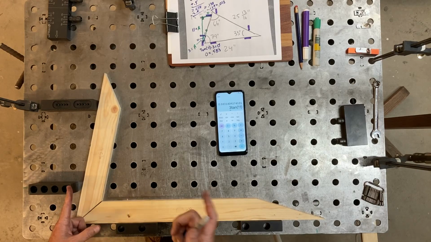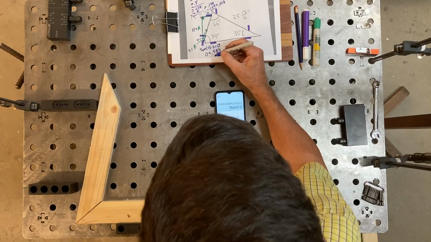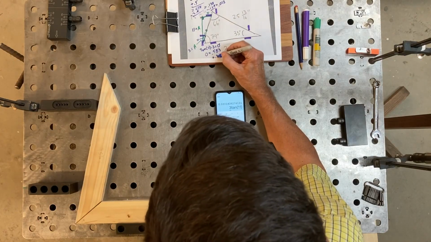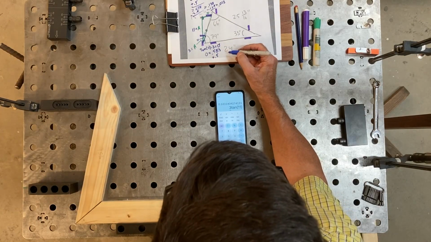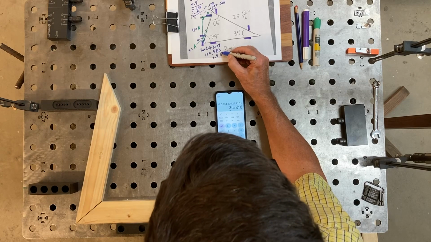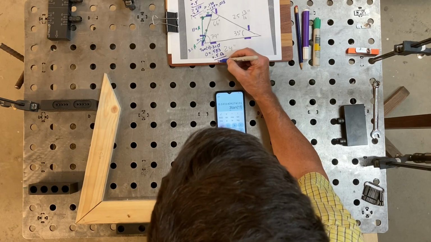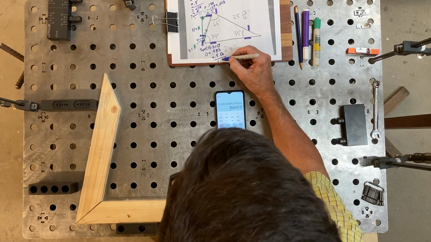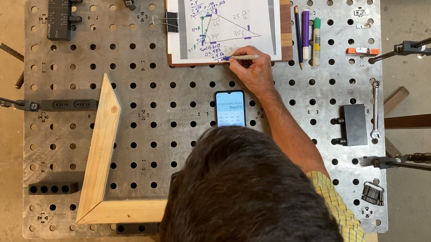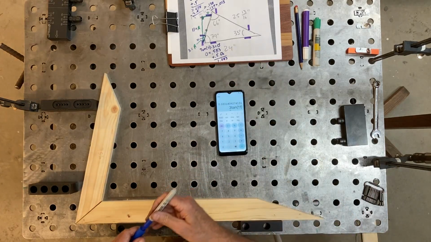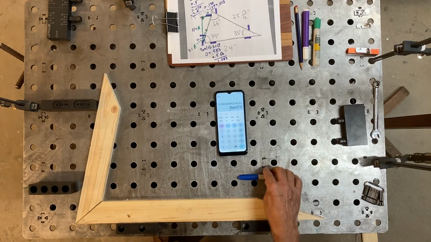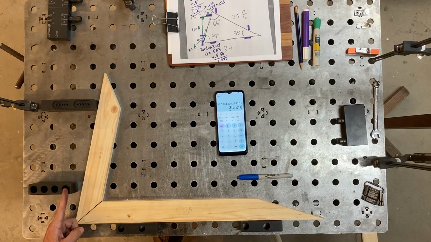Half an inch plus another 0.583. We're going to add the 1/2 inch for our fence block. Gives us 1.083 from the center of our hole to the edge.